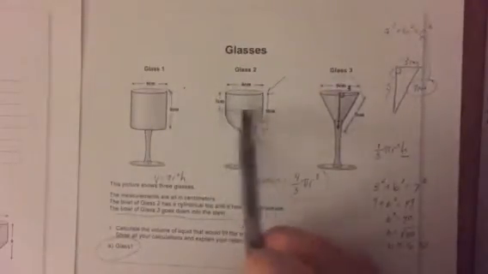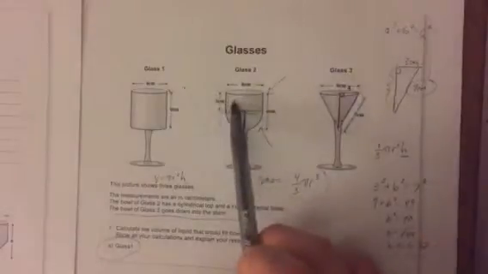Here we have this shape on the bottom that's not the same as the shape on the top. We know that the shape on the bottom is actually only 18 pi cubic centimeters, while the shape on the top is 27 pi cubic centimeters.